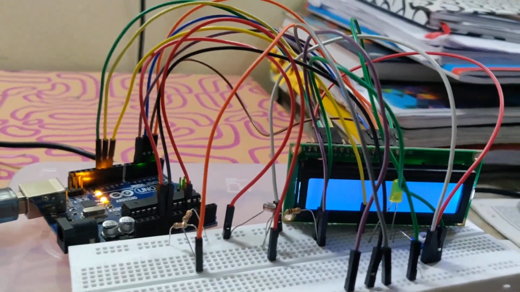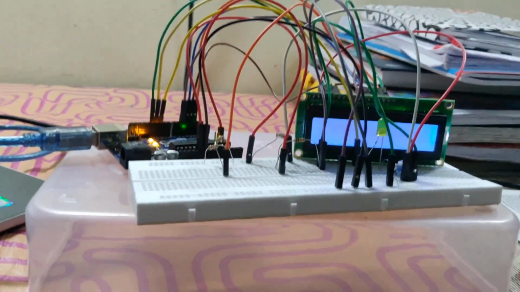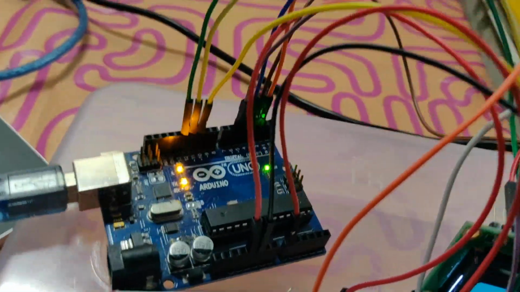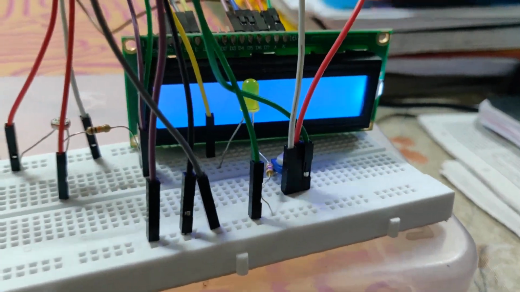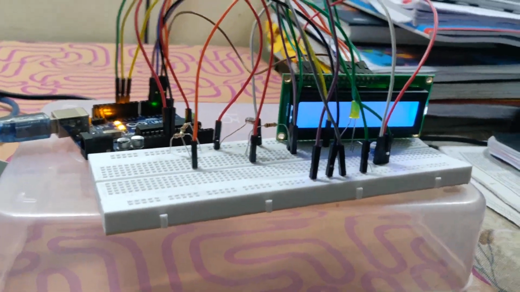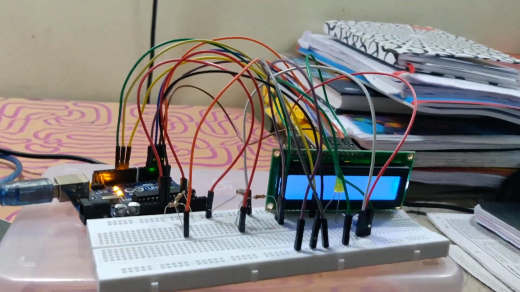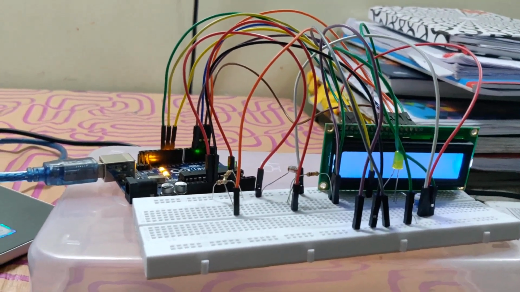So in Arduino we have different pins for different functionalities. We also have power pins. As you can see, there is a 5-volt power pin, right? We are using this 5-volt power pin to operate the voltage divider circuit, and we are also using the ground from Arduino.